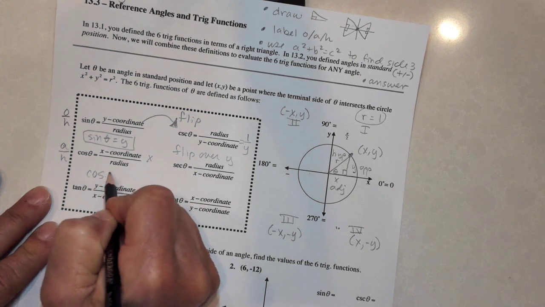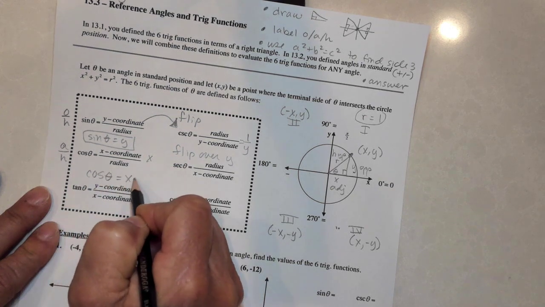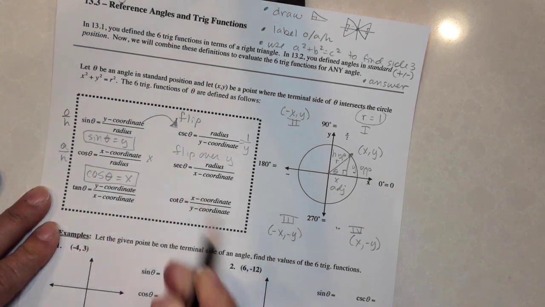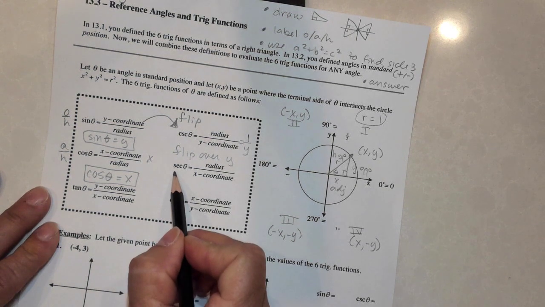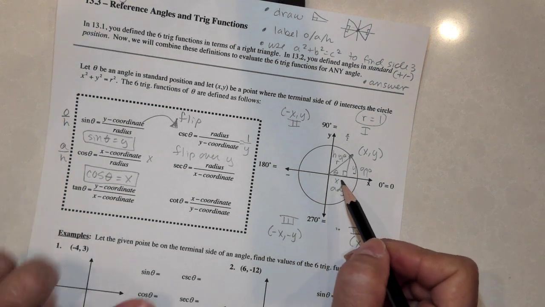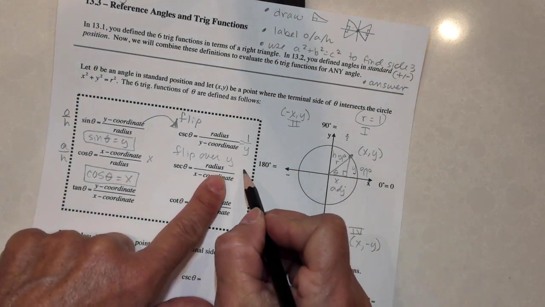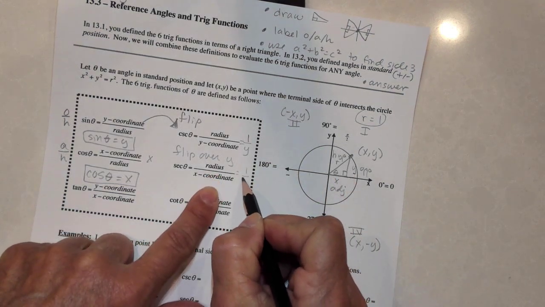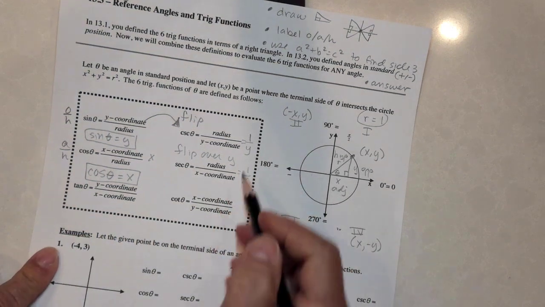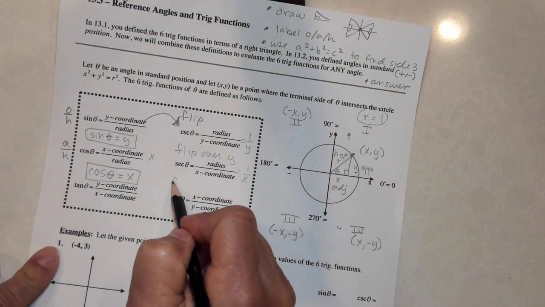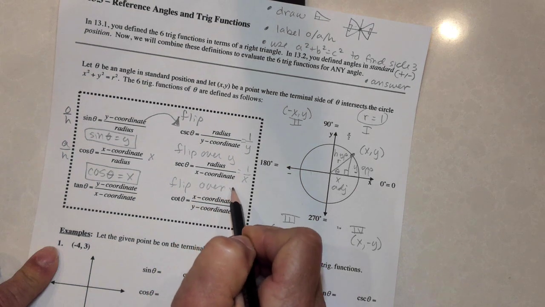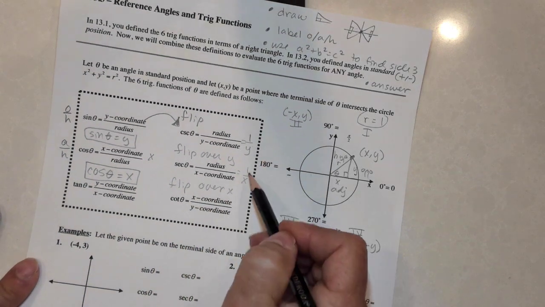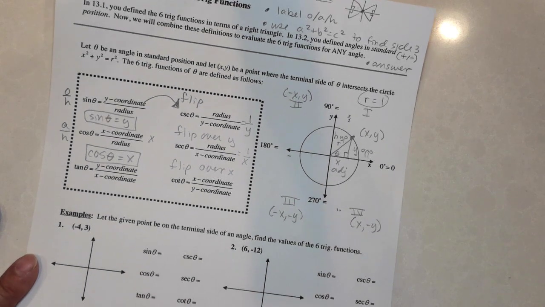So when you're asked for the cosine, you're being asked for the x coordinate of the triangle that you've drawn. The secant is its reciprocal partner, which would take that and flip it over. So my radius would be 1 and my x coordinate would be on the bottom. And so the secant, the thing I can do easiest is just flip over my x coordinate, and that will give me my secant value.